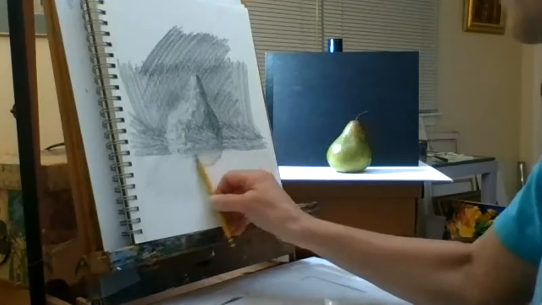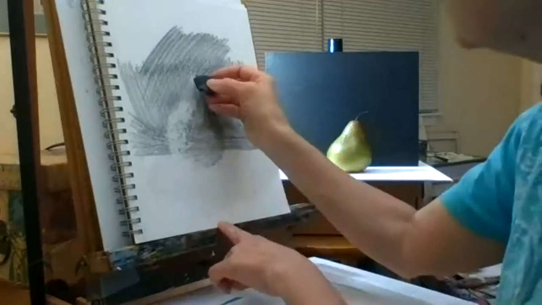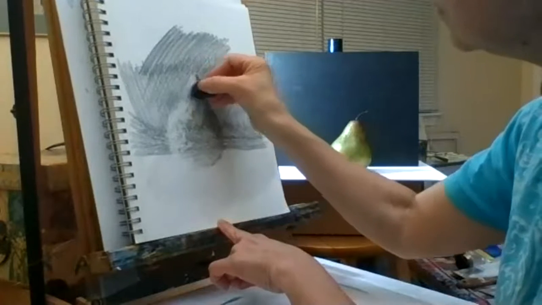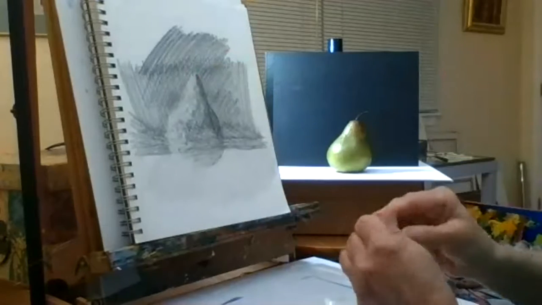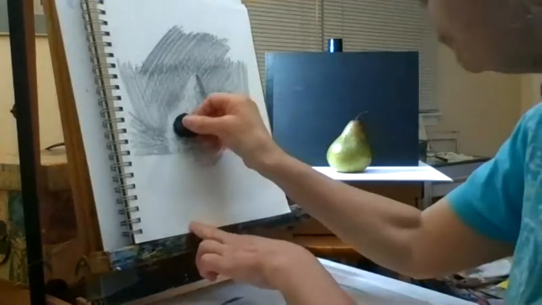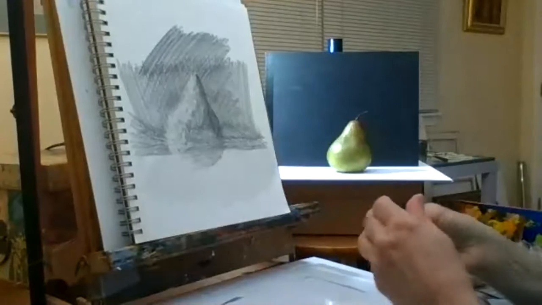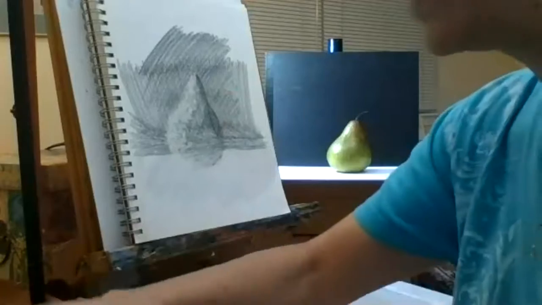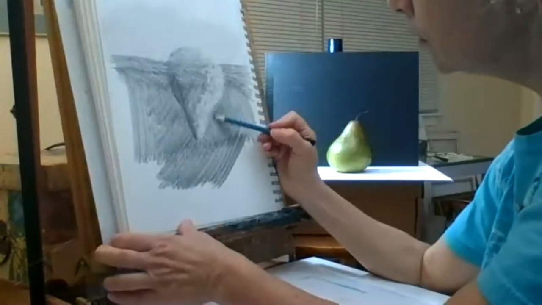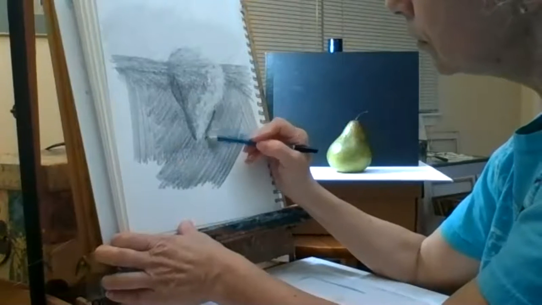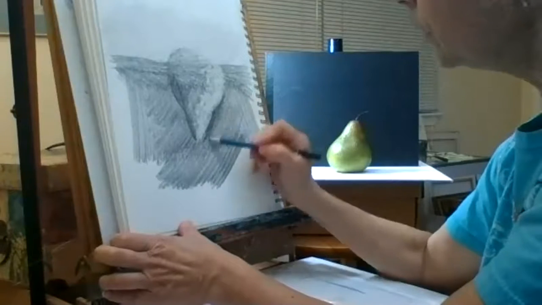So now I'm evening out. I'm not trying to do the contour of the pear. I'm trying to do the mass. But the background's actually darker than what I have now. So I'm going to make the background darker right here on the edge. And that's going to help me.